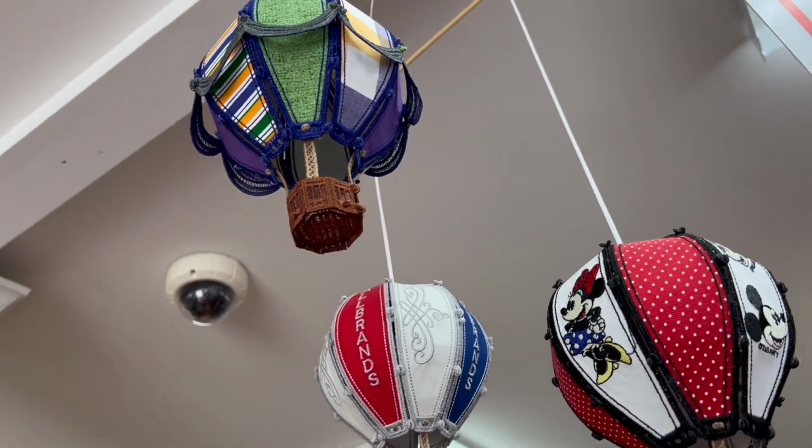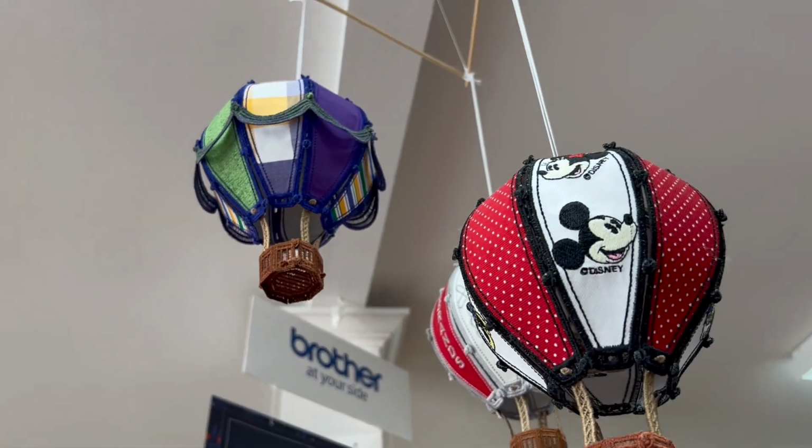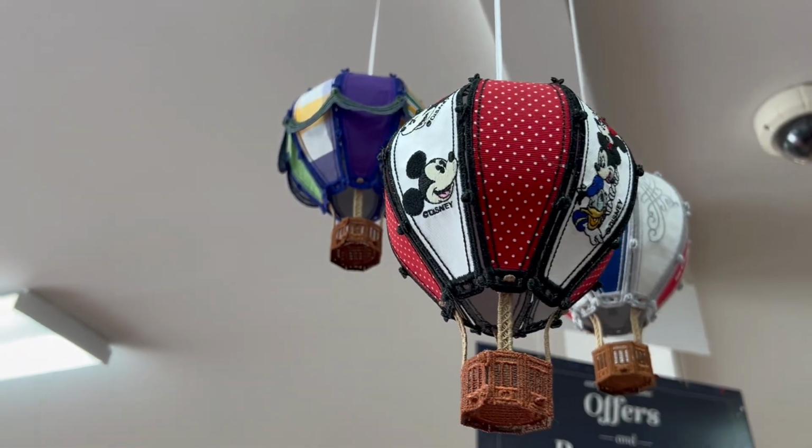Today we'll be making the OESD Freestanding Lace Hot Air Balloon with our ScanNCut and our embroidery machine. Let's do this.